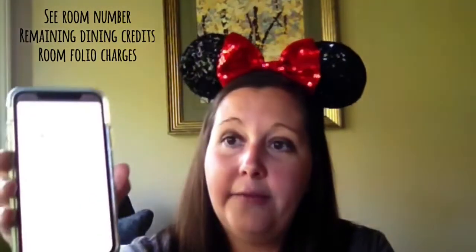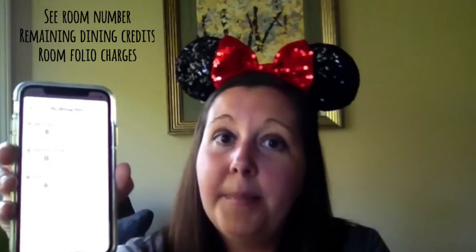So what it does, it shows how many credits you were issued in the beginning, how many you have redeemed, that you have used, and then how many you have left remaining, which I love, because instead of going to the guest services at the resort, I have it all in my app so I can keep up with where I'm at with everything.